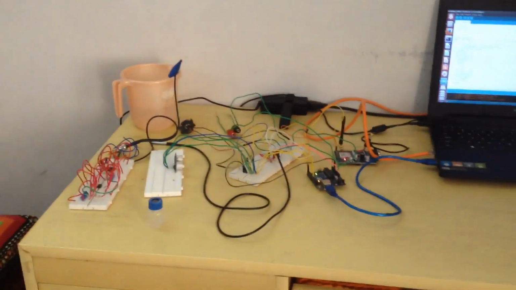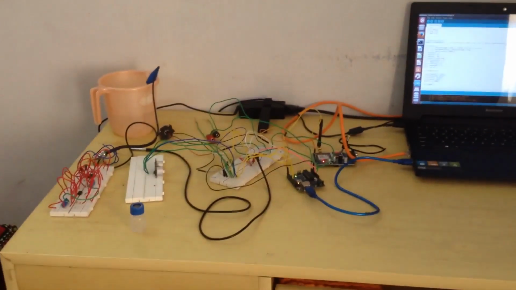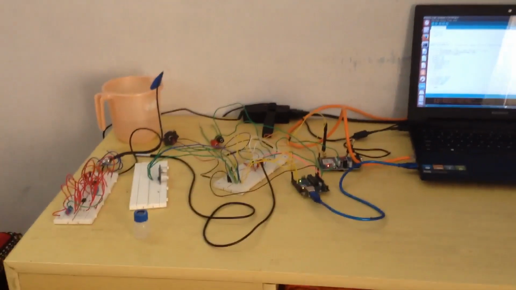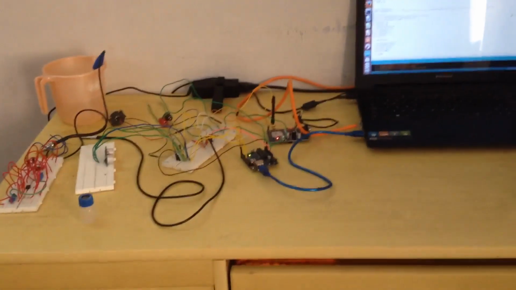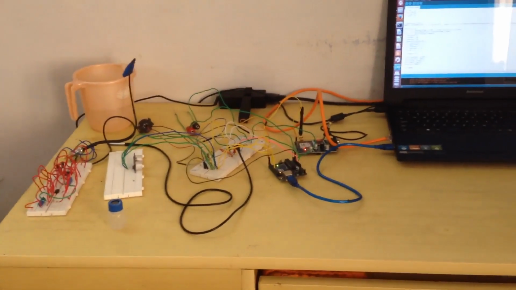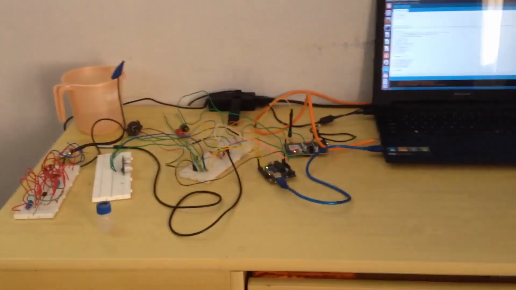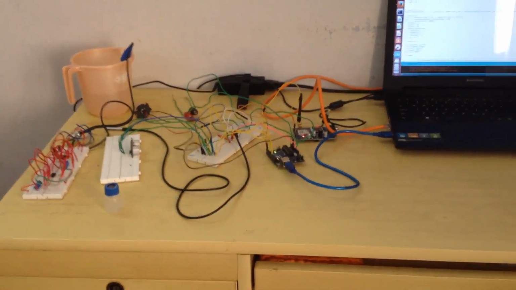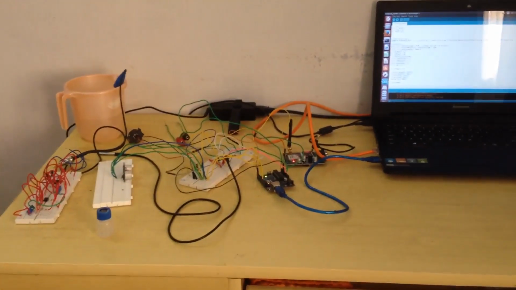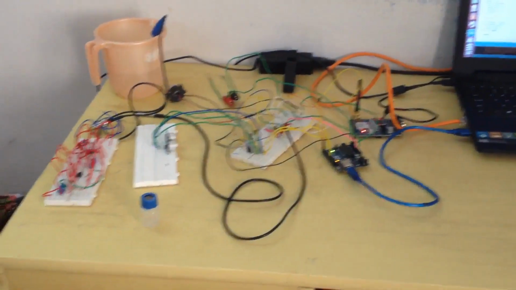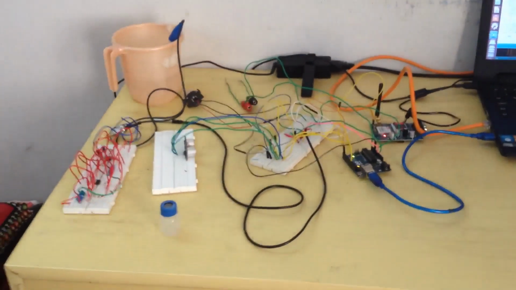We have used individual sensors for computing each parameter, and we have interfaced each one of them with an Arduino Uno, and we further send the data which we collect from each of the sensors using a GSM module SIM900A.